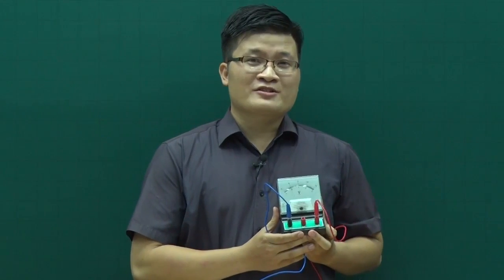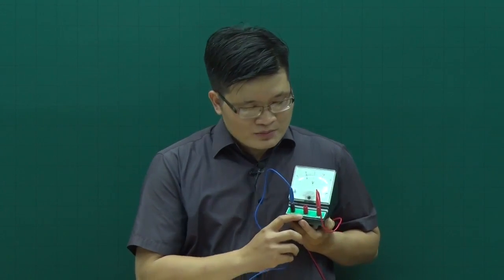This is the voltmeter. This device has two modes. One mode is 3 volt. That is the maximum voltage this mode can measure. And the other mode, which is a little bit bigger, is 15 volt. So it can measure a maximum voltage of 15 volt. So I think I should choose 15 volts. Otherwise, if I get a big voltage and I use 3 volts, maybe I will break the device. So I will choose the larger scale first.